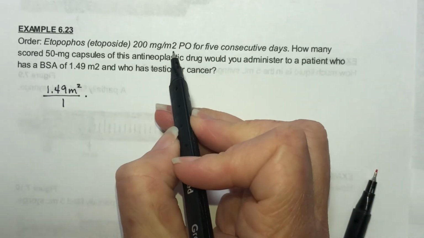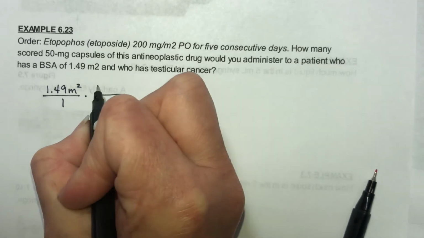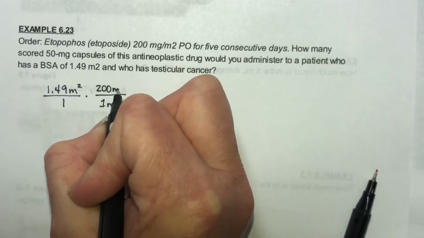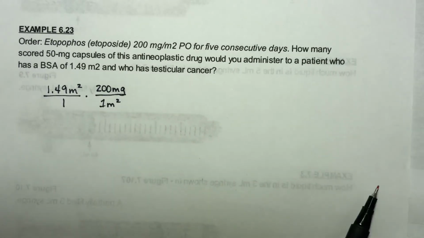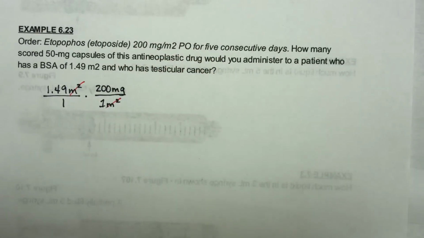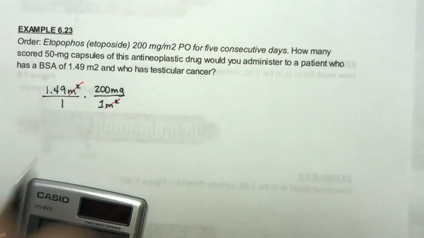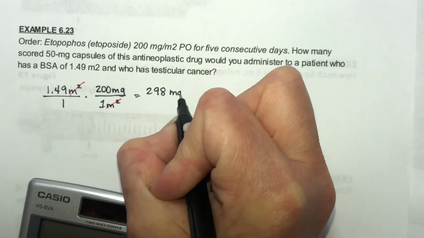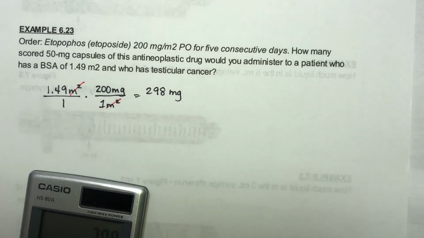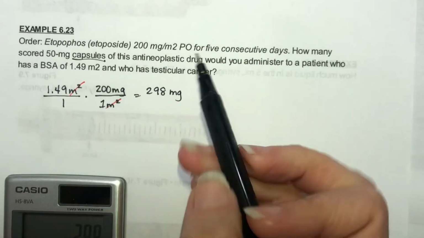and then I use this. I want my meter squared to cancel out, so for each meter squared, the drug is prescribed at 200 milligrams each. Okay, so the meters squared cancel out. I get 1.49 times 200 to get 298. So 298 milligrams. Now I want to convert milligrams into capsules.